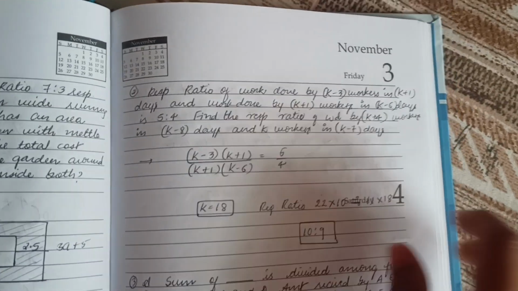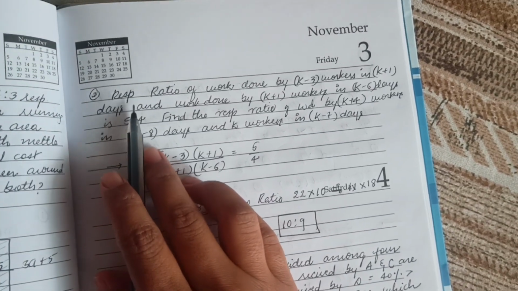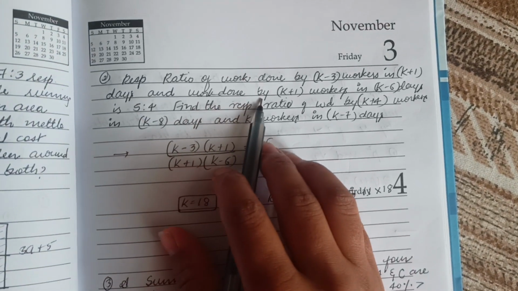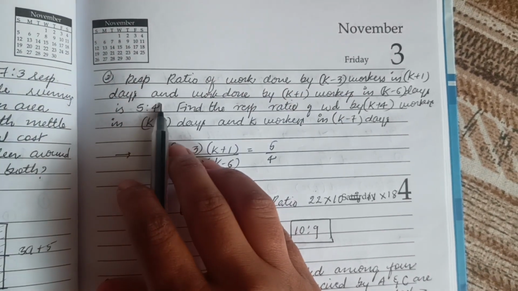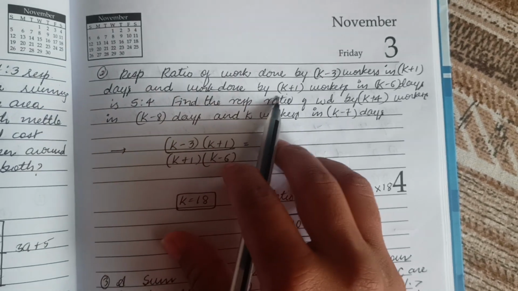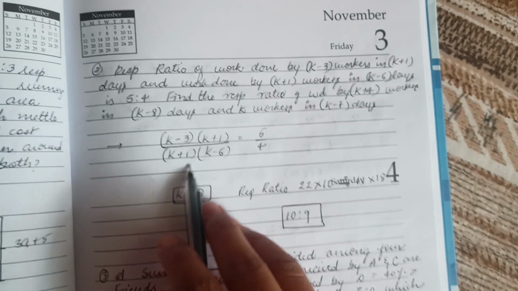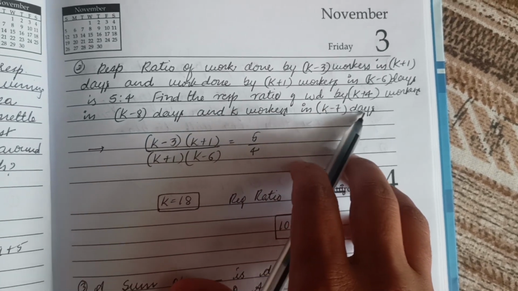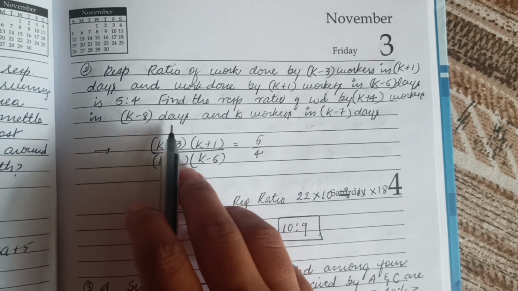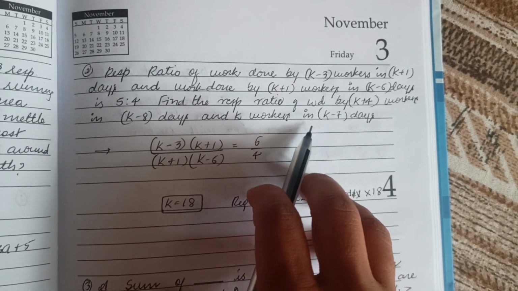So next question. The respective ratio of the work done by k minus 3 workers in k plus 1 days and the work done by k plus 1 workers in k minus 6 days is 5:4. Find the respective ratio of the work done by k plus 4 workers in k minus 8 days and k workers in k minus 7 days.